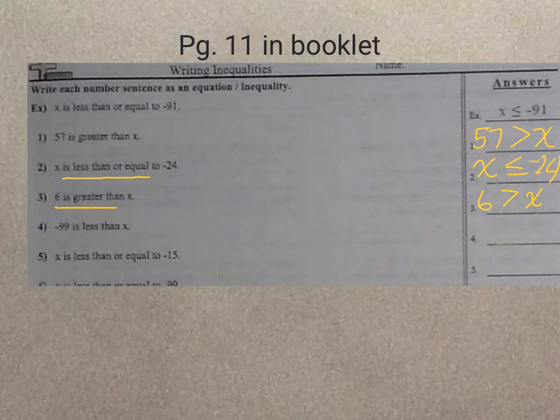Go ahead and pause the video and finish number 4 and 5 on your own and check back to see if you're correct. Okay, so negative 99 is less than x. Number 5 said x is less than or equal to negative 15. X is less than or equal to negative 15. Go ahead and finish the rest of page 11 for your classwork.